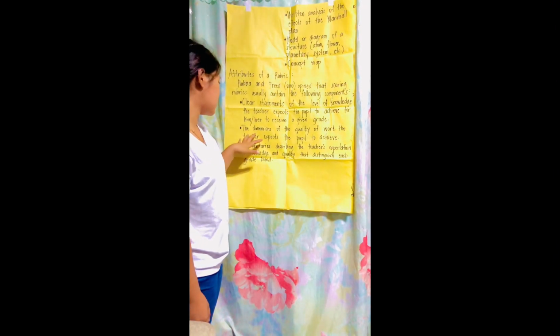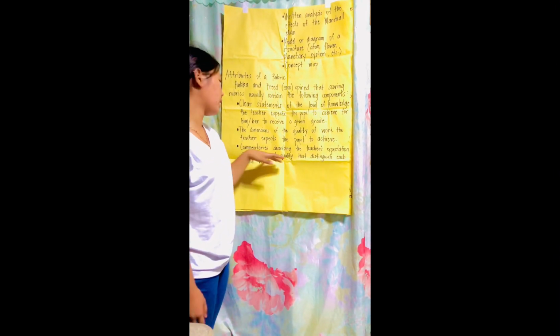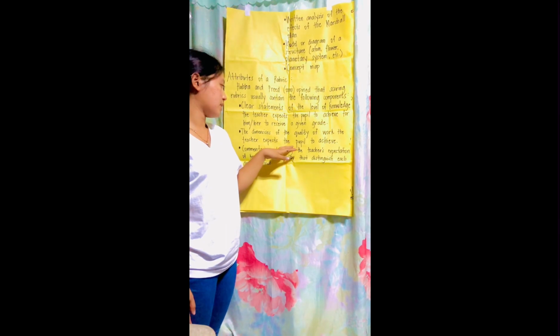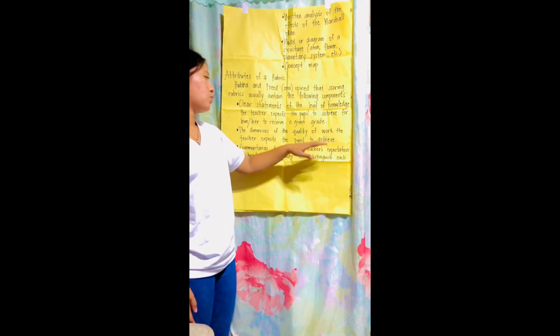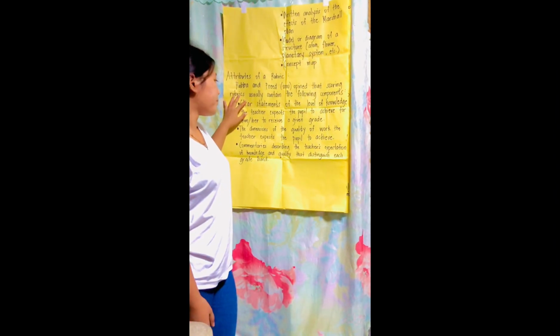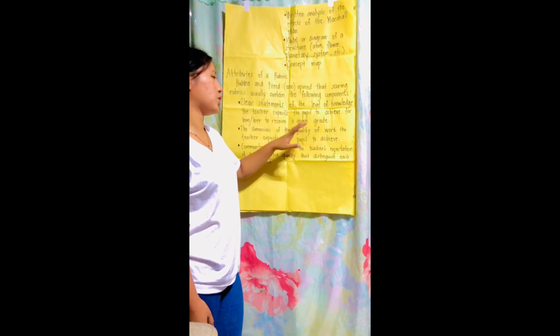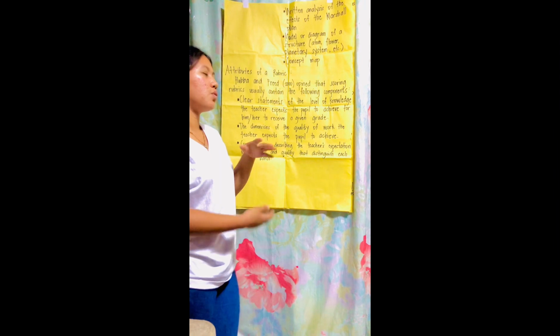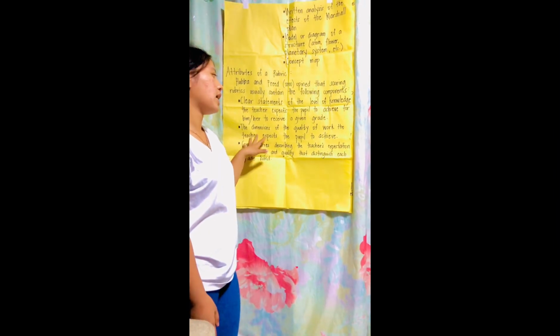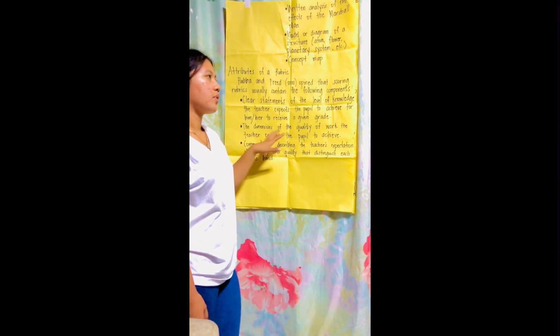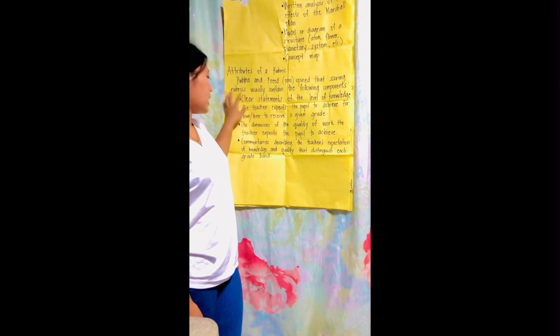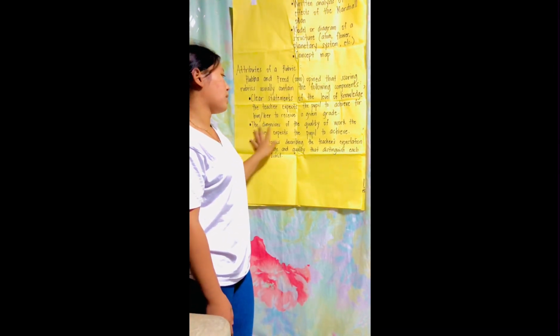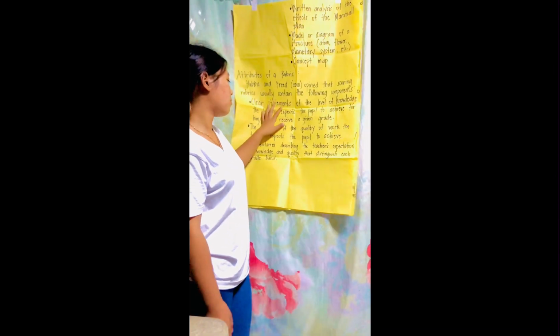So the second one is the dimensions of the quality of work the teacher expects the pupil to achieve. Ito naman yung mataas yung expectation ng guro sa kanyang estudyante na mataas yung kanyang grades, ganon, sa mga work, kumbaga.